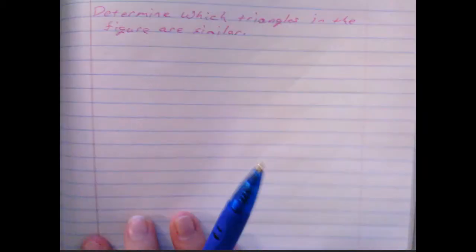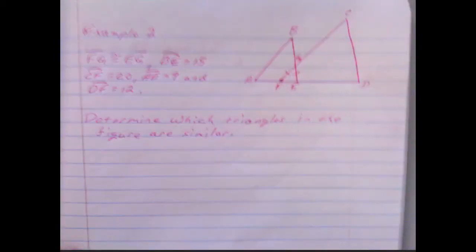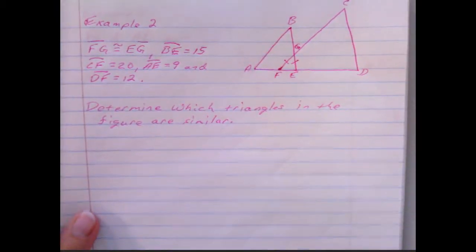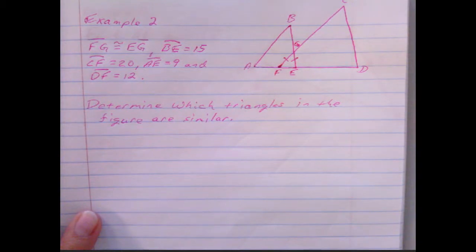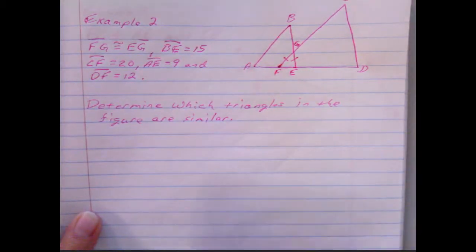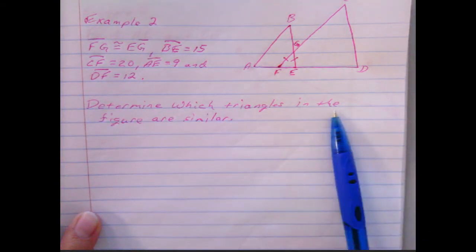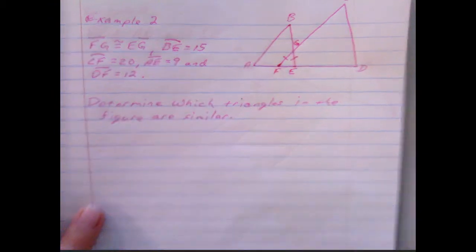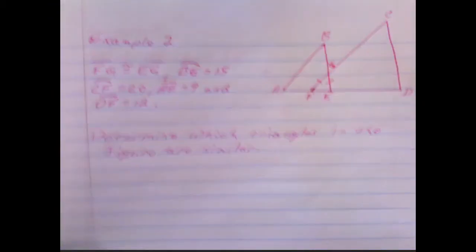Alright, let's look at another example. We have another example here. So for this one, it gives us quite a bit of information over here. So we're going to look at that in just a minute, and we're going to determine which triangles in the figure are similar. Which triangles are similar. Let me adjust my camera 1 second.